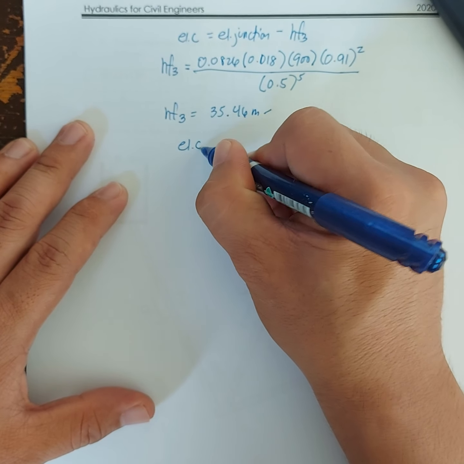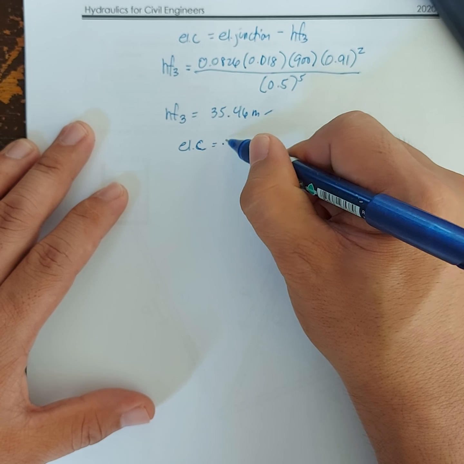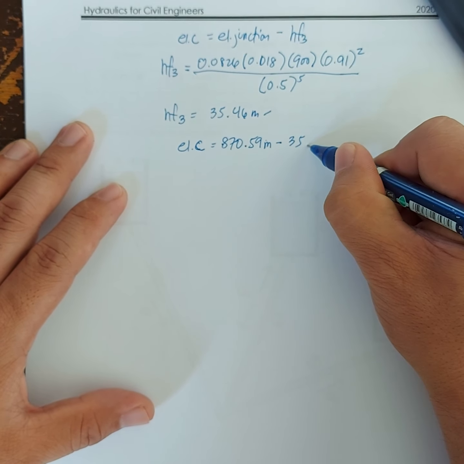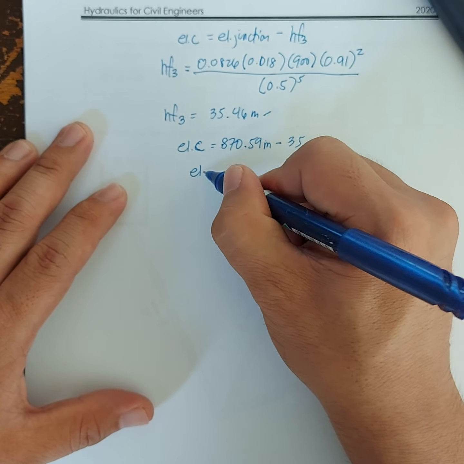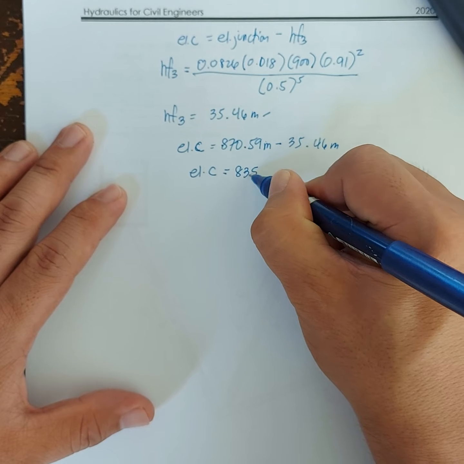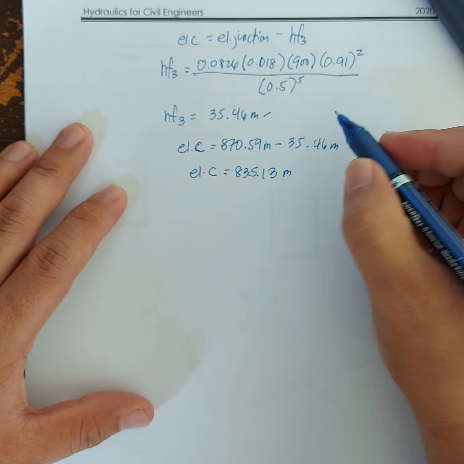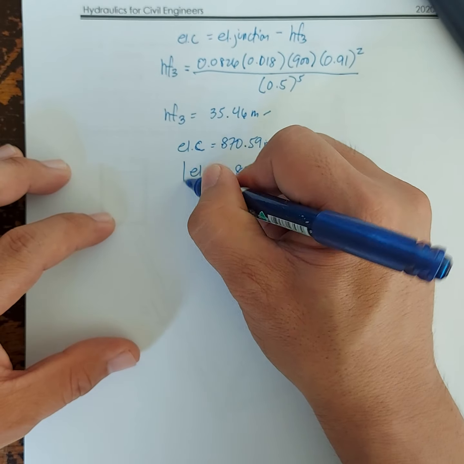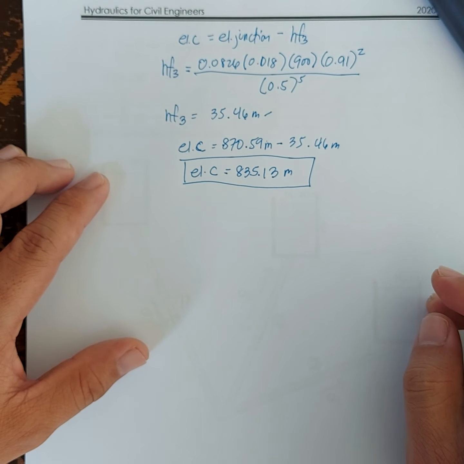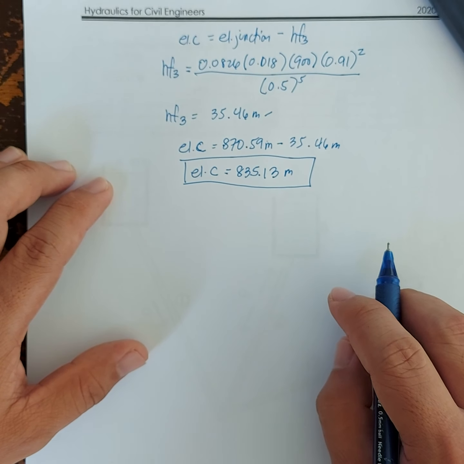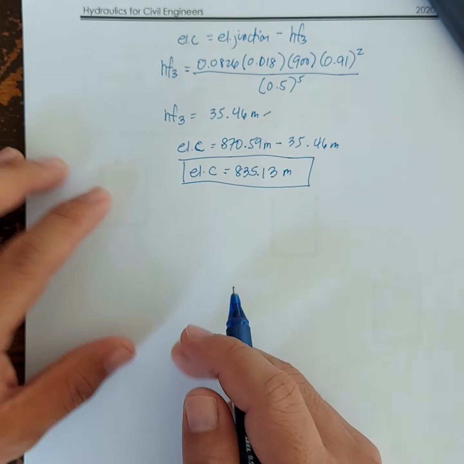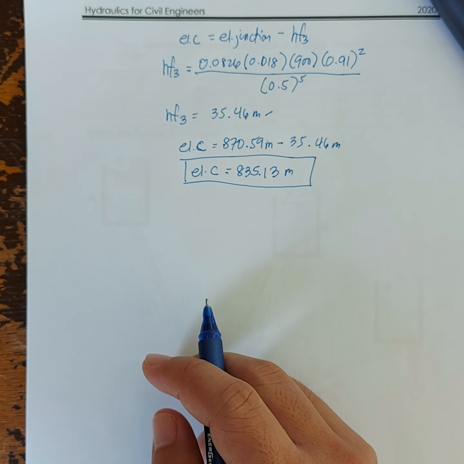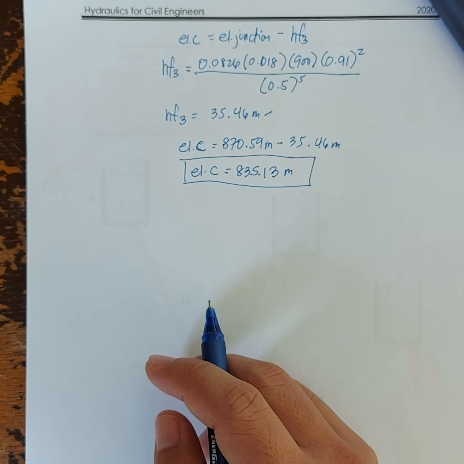Now we can solve for the elevation of Reservoir C. That is 870.59 meters minus 35.46 meters. So the elevation of Reservoir C is 835.13 meters. Obviously, Reservoir C is the lowest in terms of elevation. The lowest reservoir. So that would be the elevation of Reservoir C. Okay, so we have one last problem left to solve, and the solution of the last problem is long, so we will just solve it and present it in a separate video.